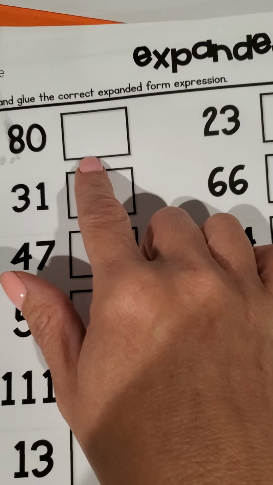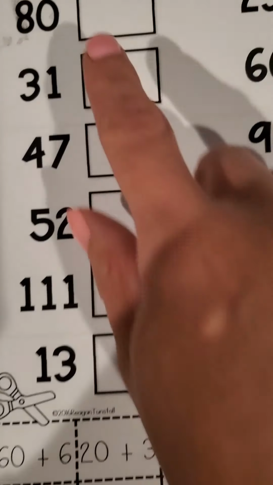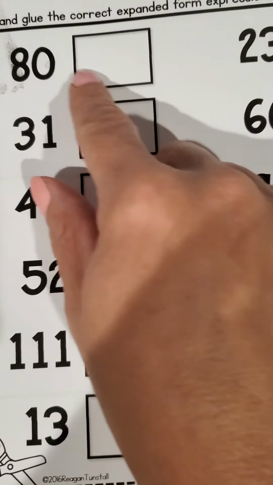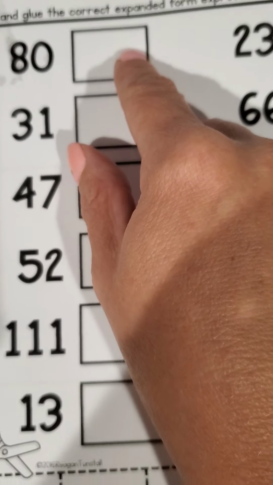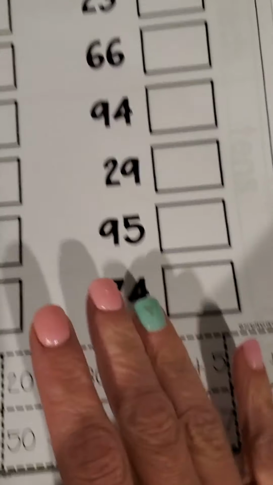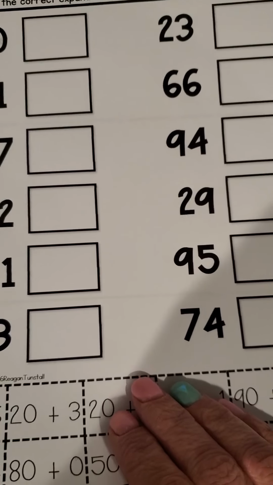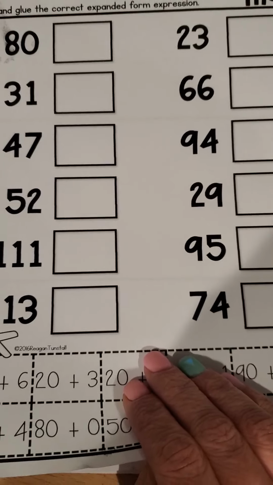If you don't have scissors and glue, that's okay. Come down here, find the answer, 80 plus 0. Plenty of room for you to write it right here, 80 plus 0. Then you're going to go ahead and do all of these for me. This is the assignment that your mom or dad will turn in on Dojo or on email this week.